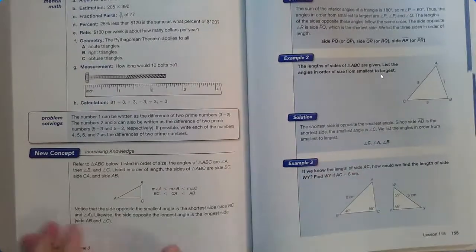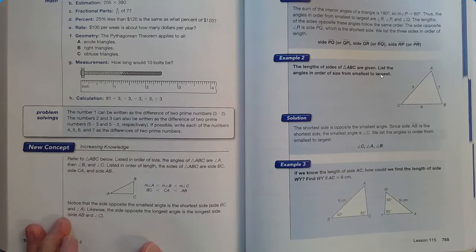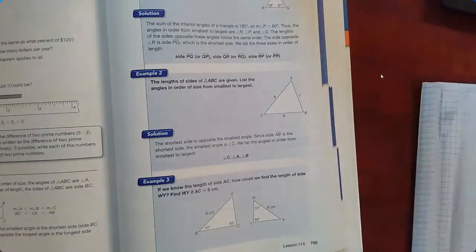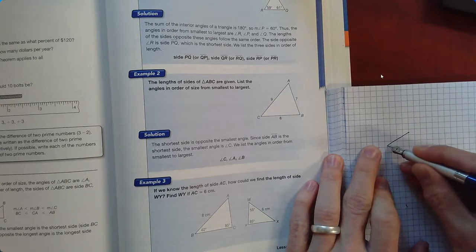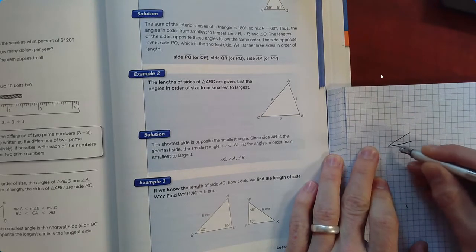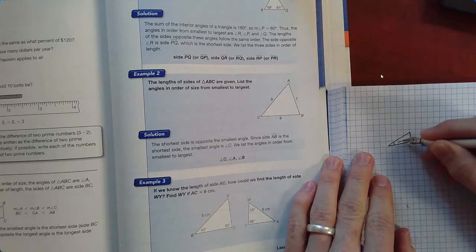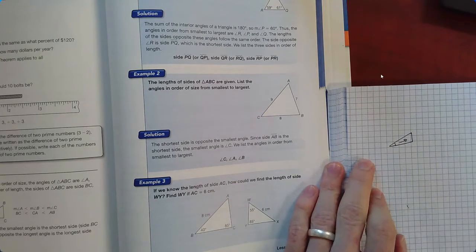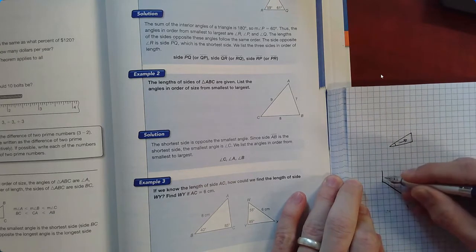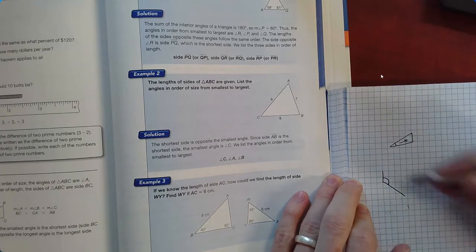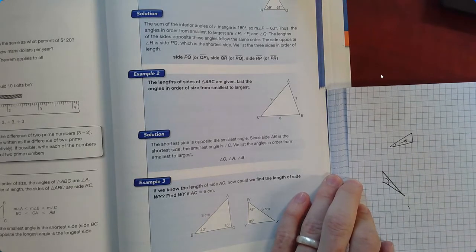New concept here is relatively easy stuff actually, okay? Really what they want you to know is, if I have a really small angle, I'm going to have a really short opposite side. If I have a really wide angle, my opposite side is going to be very big.